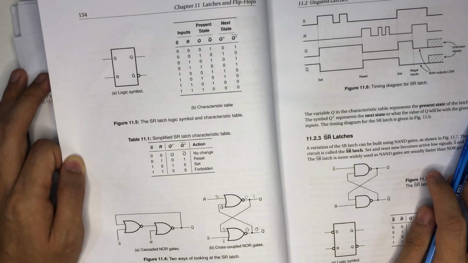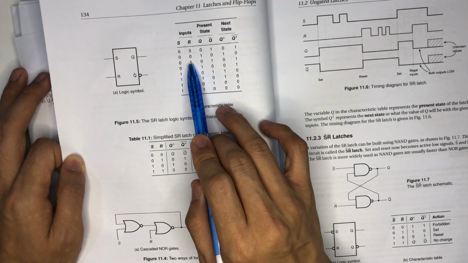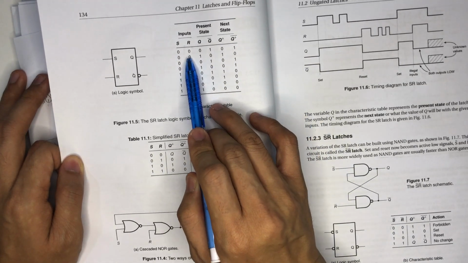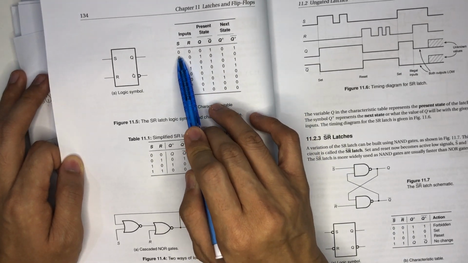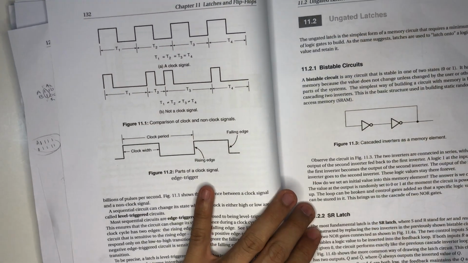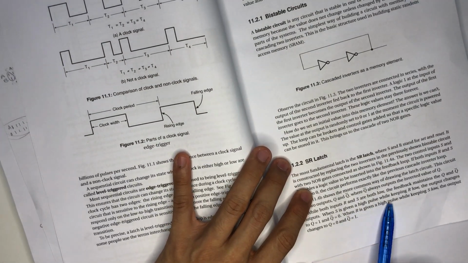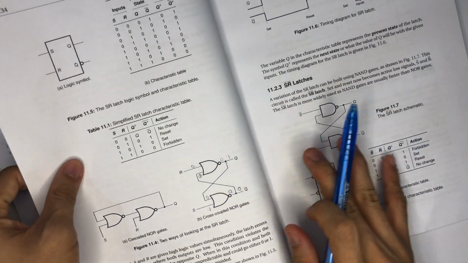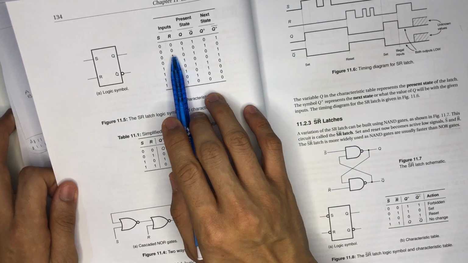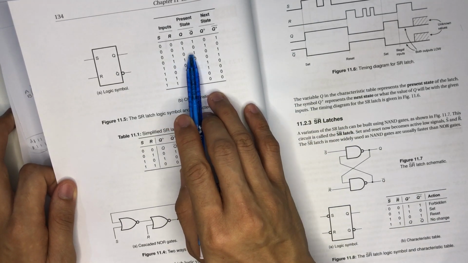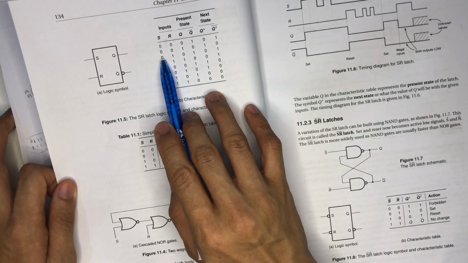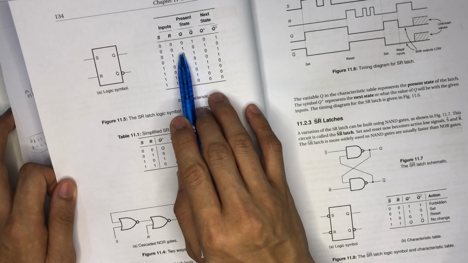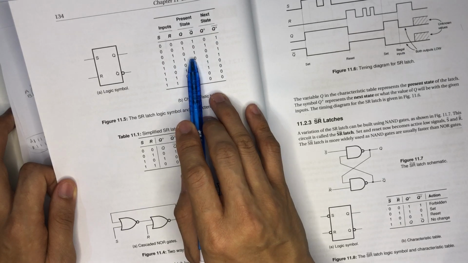But when you set R as high and S as low, the output will change to Q 0 and Q bar 1. The output will change, it's just like reset. 0 to 1, and then it goes another way for S, then we reset again, so it becomes 1 0.